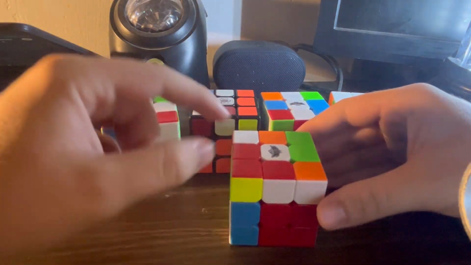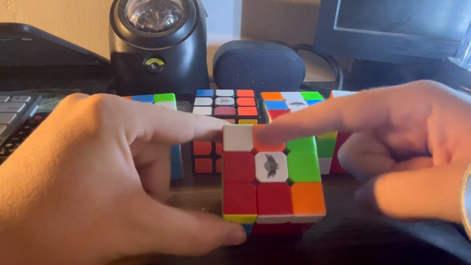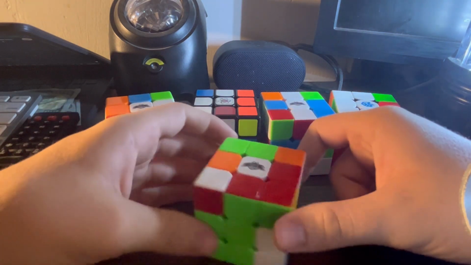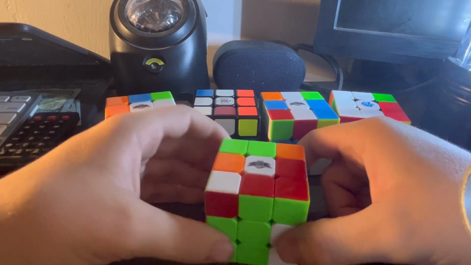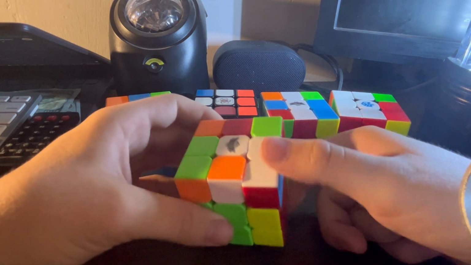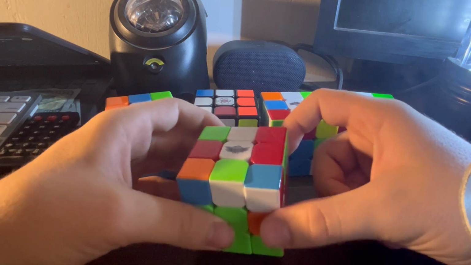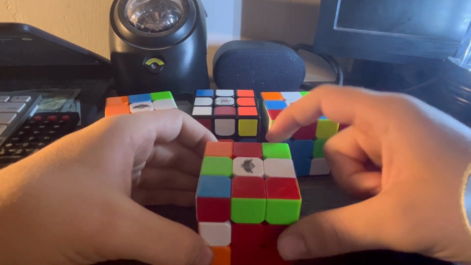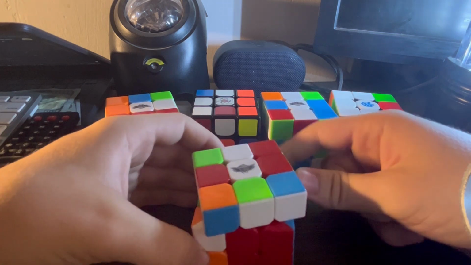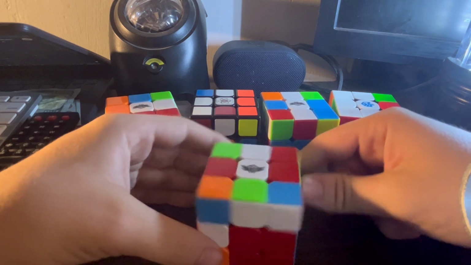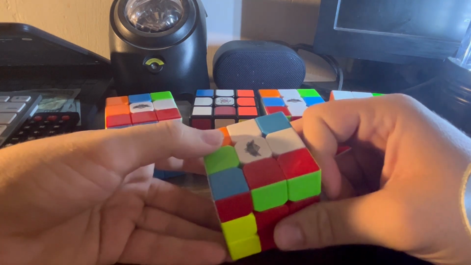So for this case right here, we have no edges corresponding with the center. So what are we gonna do? Well, we see that the white edge is right here, so we have to push this over here and then move that way and then put that back in. So now we have a hook. So with the hook, not the hook, this is like a half bar right here. I don't know why I said hook. So we want to change this into a full hook.